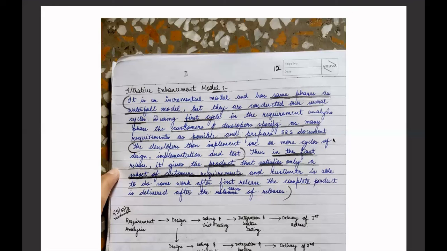What is the last product and what is the result of this project, and where is this project going to be deployed, and who are the users to use this product, and how to use it, and what is the result of this project in the business environment. So all these things are involved in this iterative enhancement model.